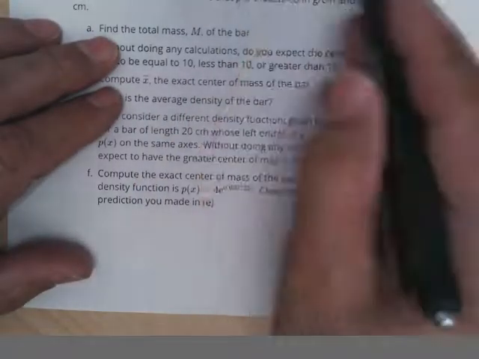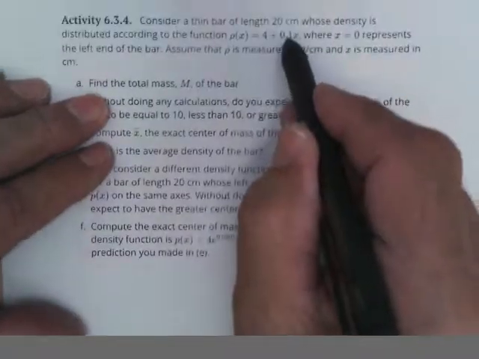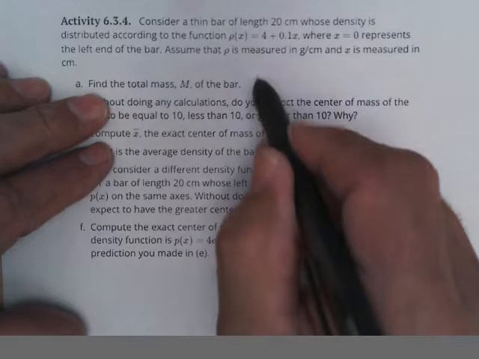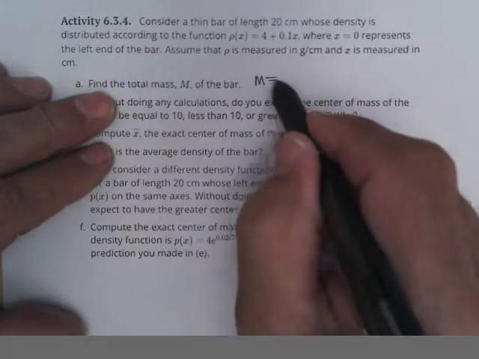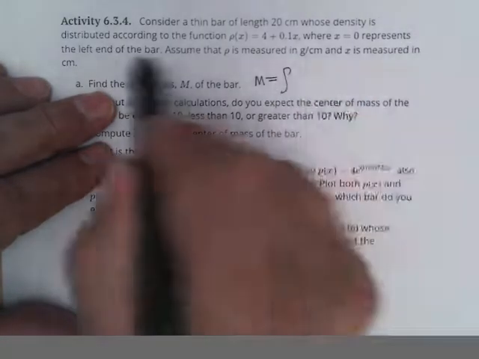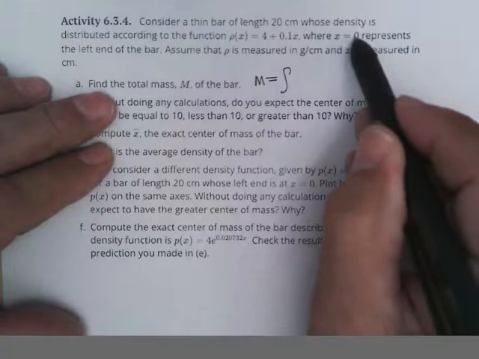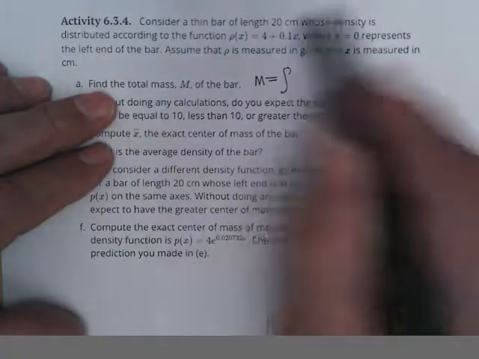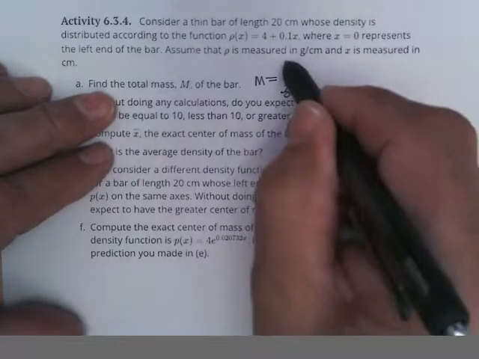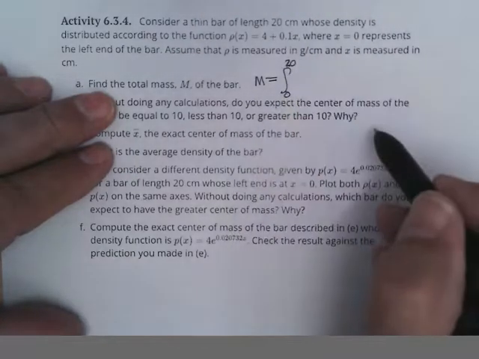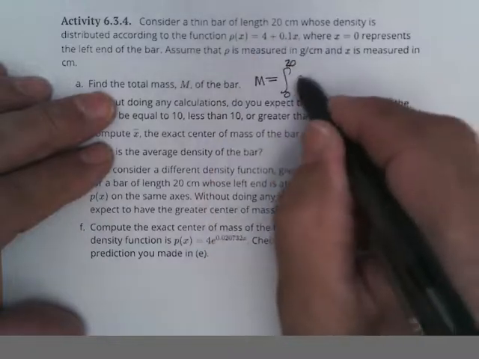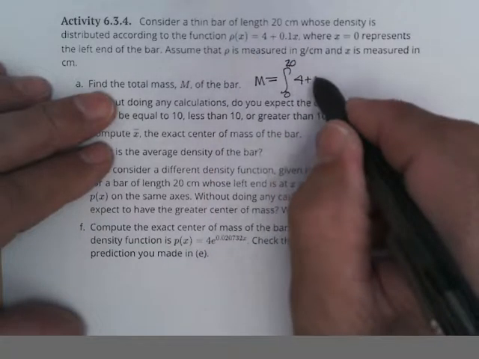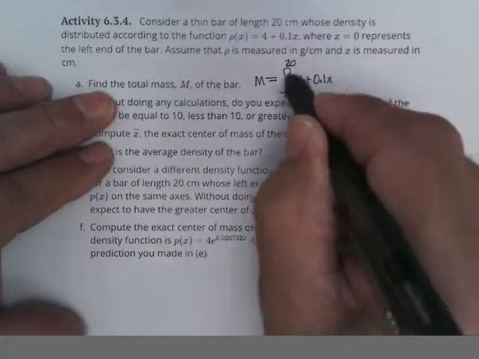We have a bar that has this varying mass. So the total mass, which we learned at the beginning of this, is the integral from 0 to 20, because it's 20 centimeters long, of the density, 4 plus 0.1x.